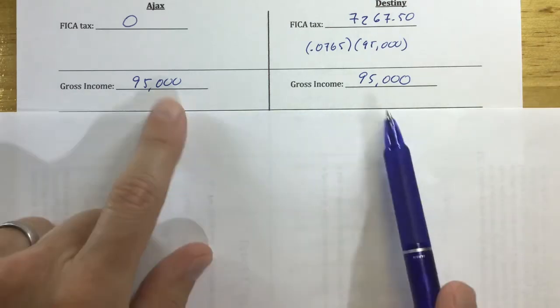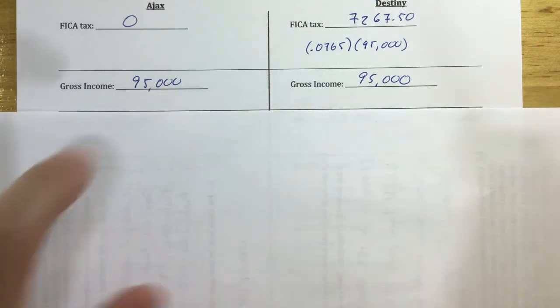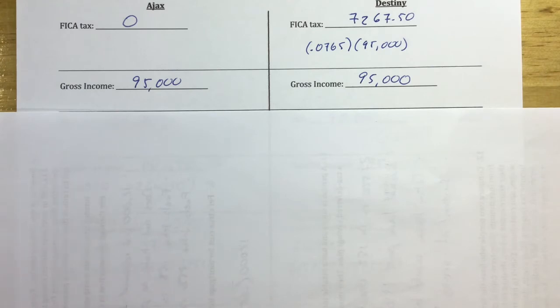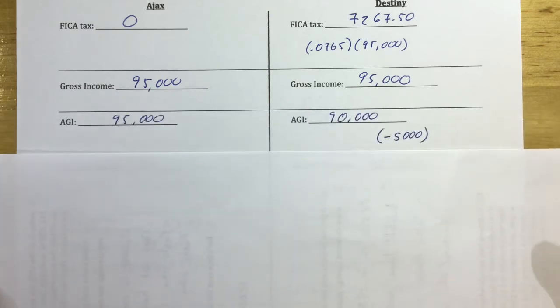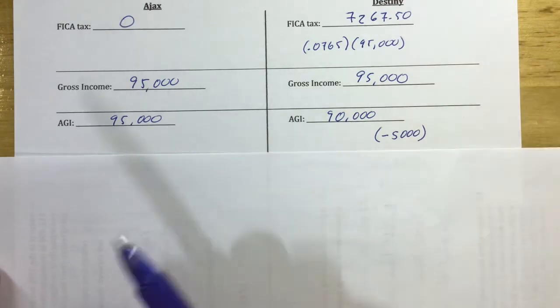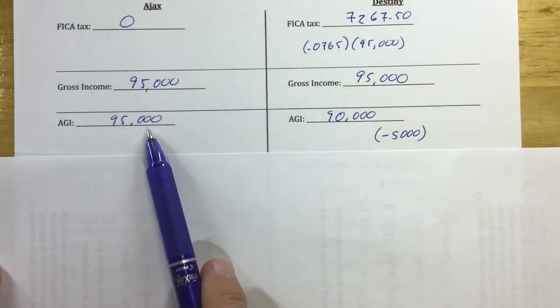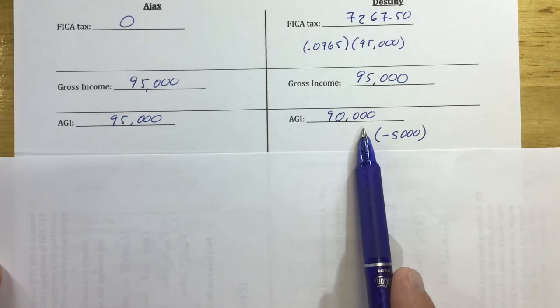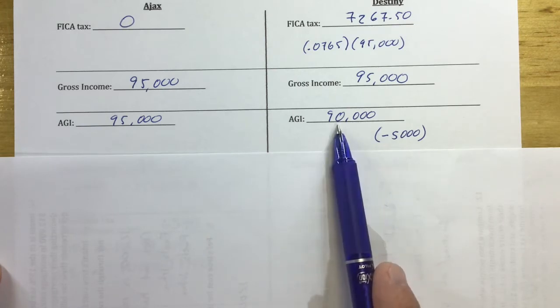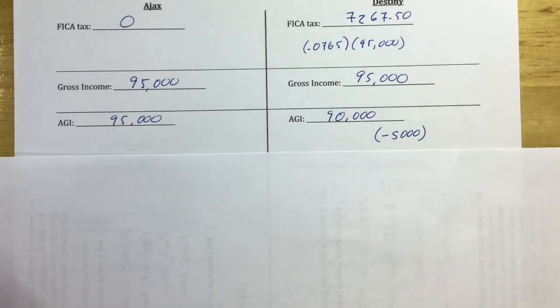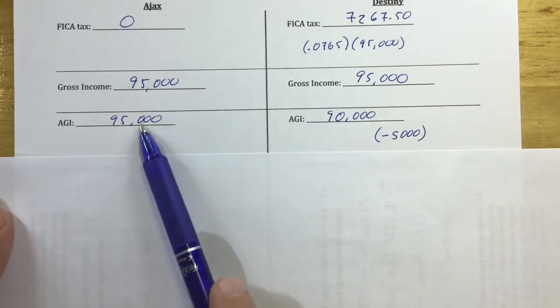All right, gross income, they're both the same. They're both at $95,000. Okay, so then the next thing that we need to do is figure out the adjusted gross income, and we're going to be doing that by minusing certain things. Okay, so the adjusted gross income, Ajax is still going to be $95,000. That one doesn't change. Destiny's does change. It drops down to $90,000 because she's putting money into a savings plan. He's not doing any of that, so his just stays at that number.